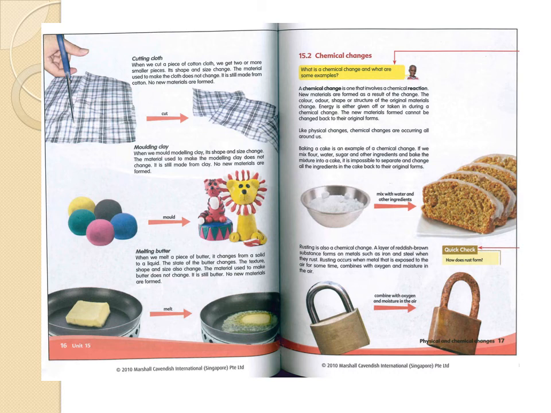Everything has changed. The flour has changed color, shape, odor, structure, texture. It is transformed into this beautiful yummy cake that we can eat, and it's a chemical change.